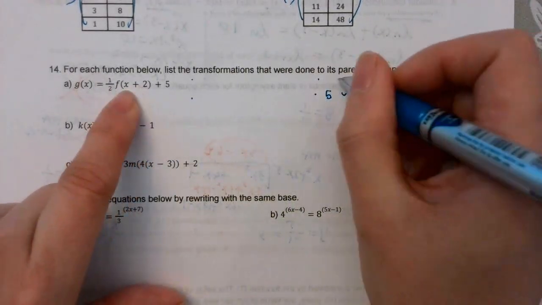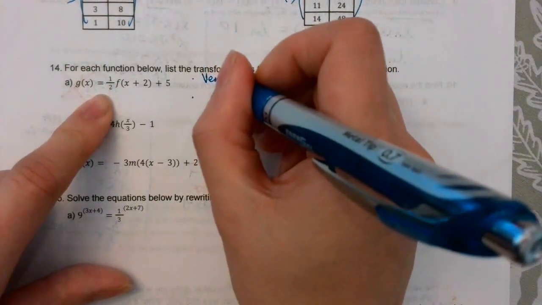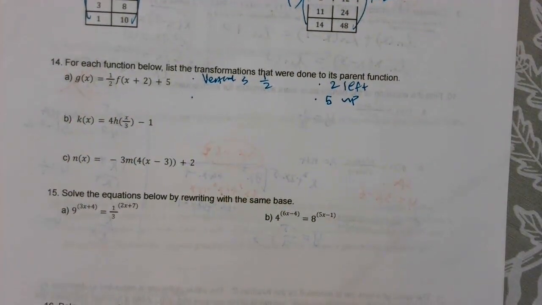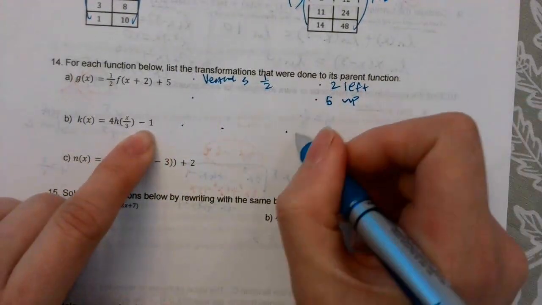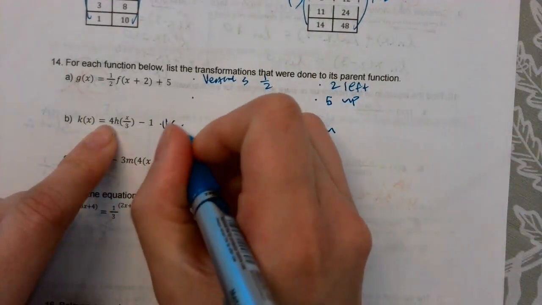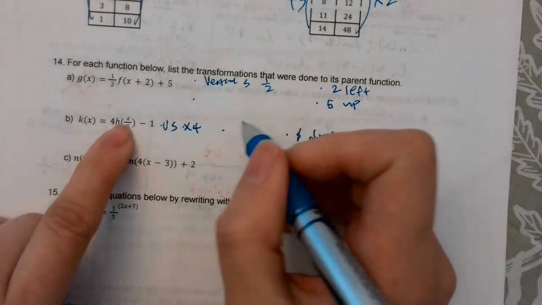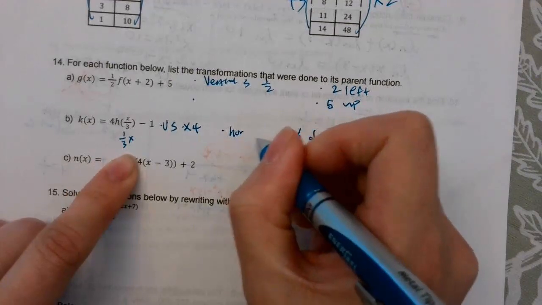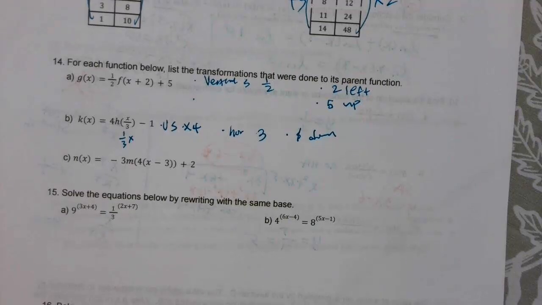5 up, 2 left. That half, what does that half do? Vertically stretched by a factor of half, meaning it got shorter by half. Done. Next one, you got 1, 2, 3 things going on. I'm going to shift 1 down later at the end. 4 means vertically stretched by a factor of 4, meaning it got taller 4 times. Be careful here, it's a 1/3 times x. That means horizontally stretched by a factor of 3, because remember, you use the reciprocal of it for the horizontal.